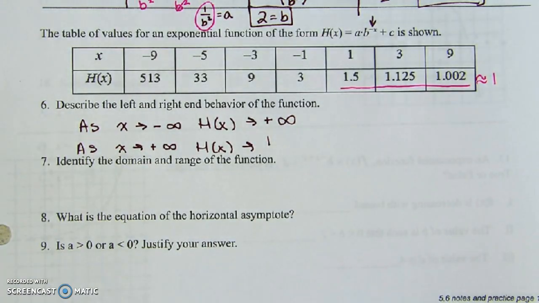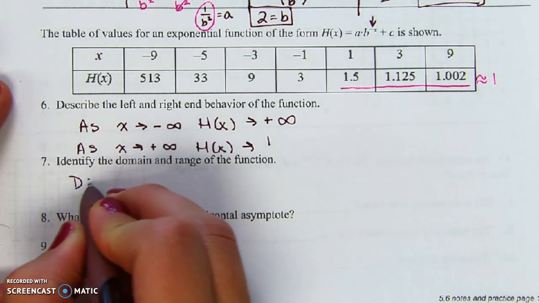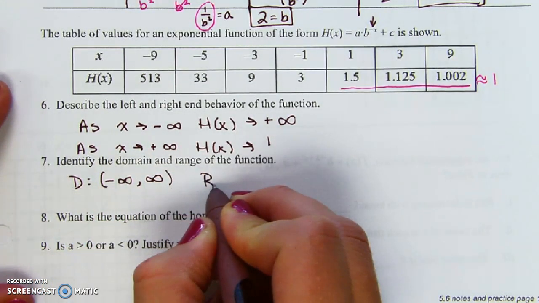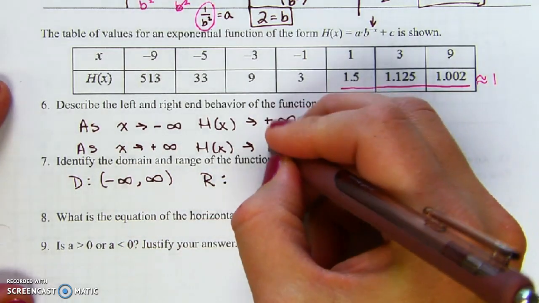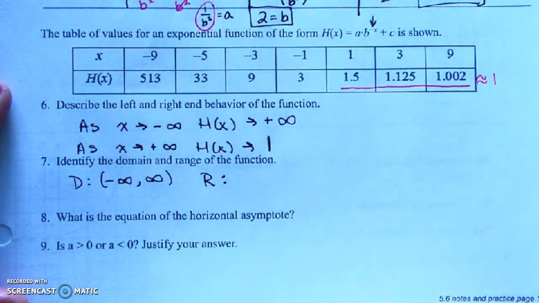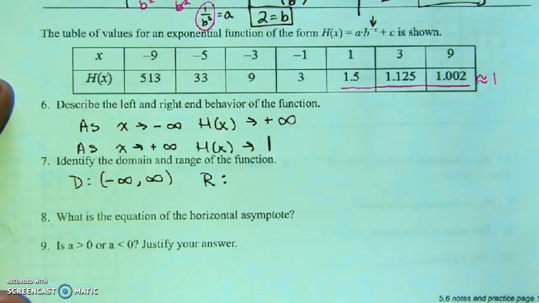Identify the domain and range. Domain is the same for all of these, negative infinity to infinity. Now the range, it's either going to be above the horizontal asymptote or it's going to be below the horizontal asymptote.